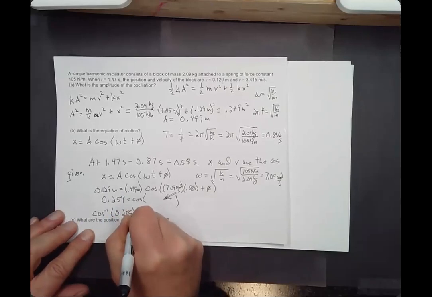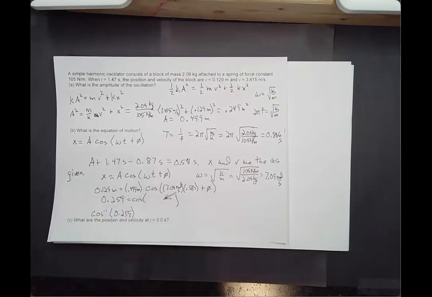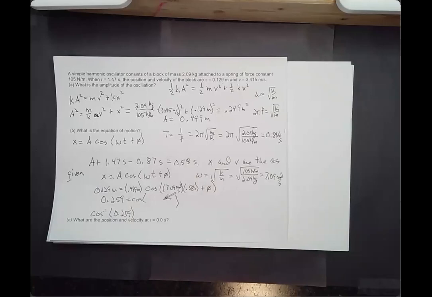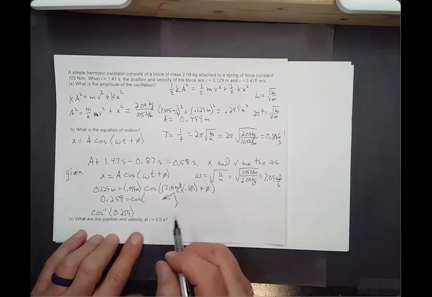0.259. By the way, in this unit, I'm having to put my calculator in radians mode. In fact, I'd better do that because I haven't done it yet, but I don't know that I've just been doing algebra. Fix psi, yeah, I'm in degrees. So, okay, now I'm back in radians.